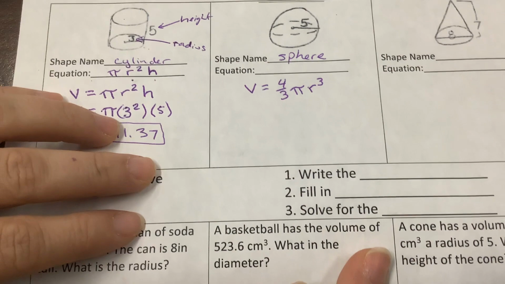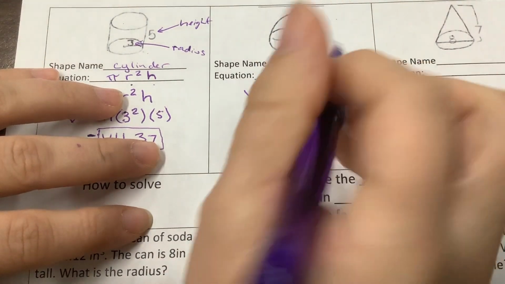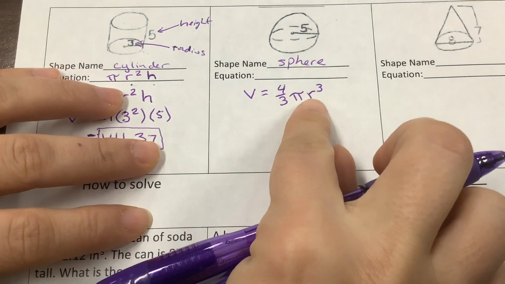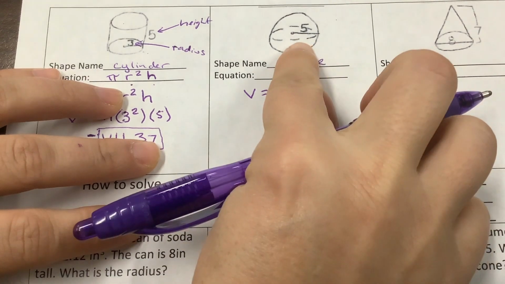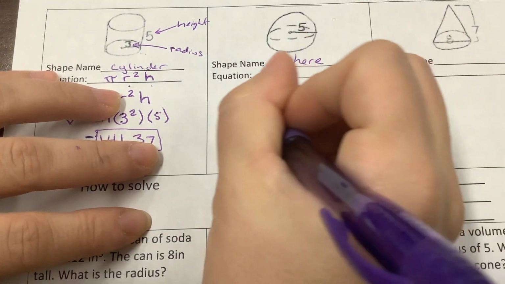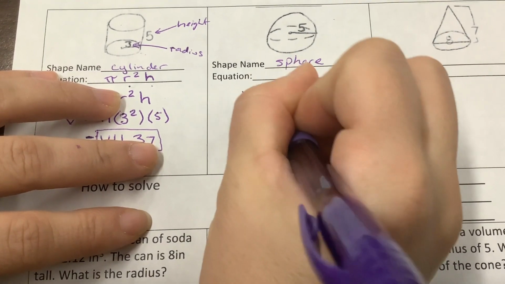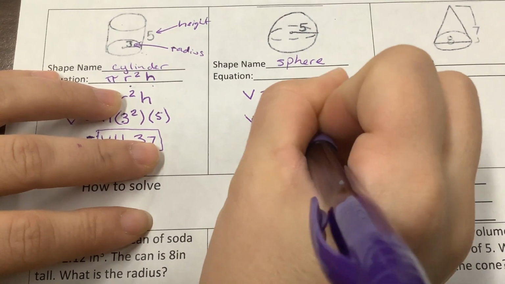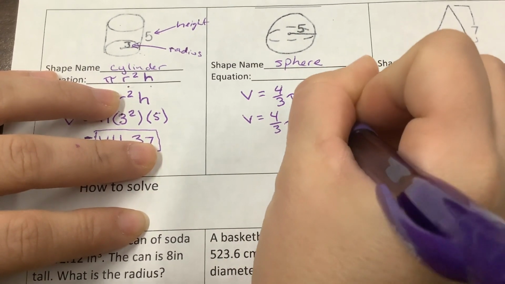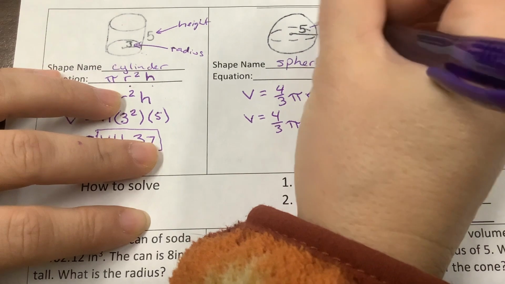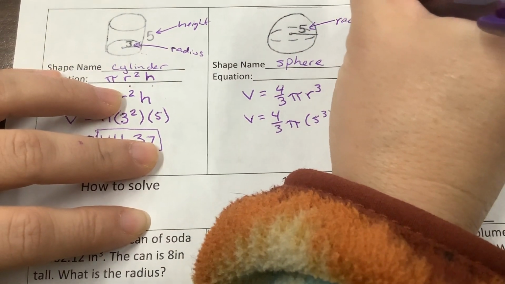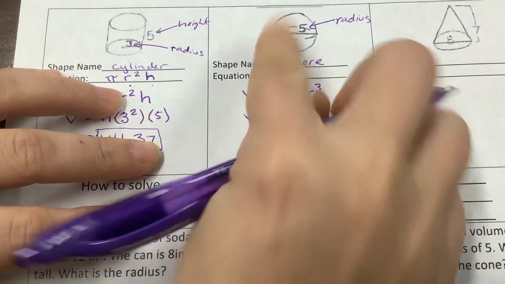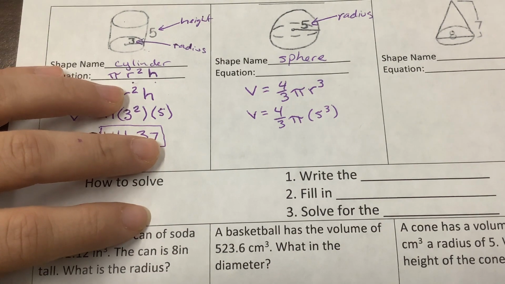Okay, and so for this one, the only thing that we have to find is the radius. Did they give us the radius up here? Yeah, they did. So volume is 4/3 pi, and that's 5 to the third. Be careful, make sure you write the correct exponent. Sometimes they like to give us diameter to see if we'll know to cut it in half.